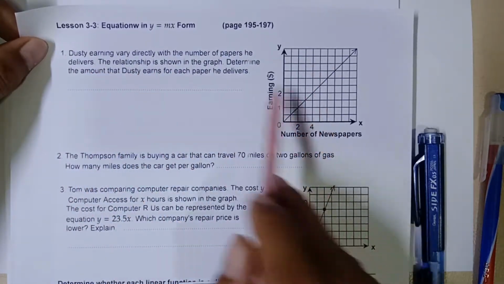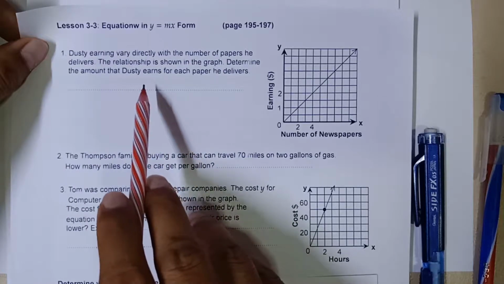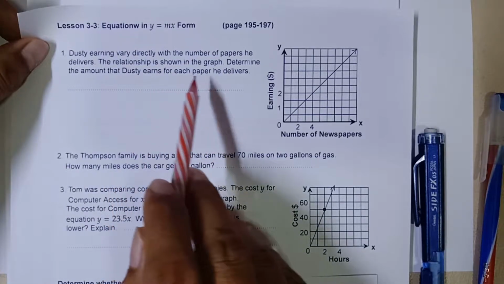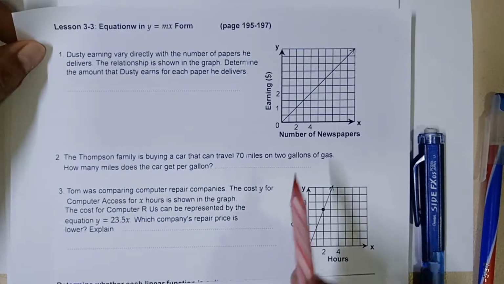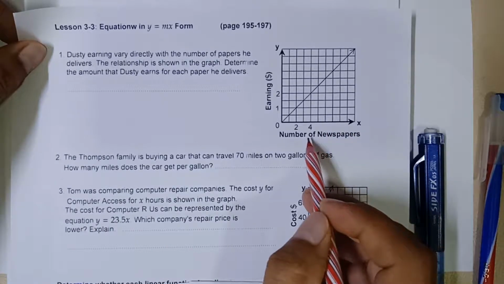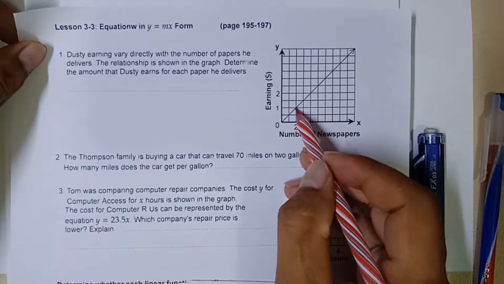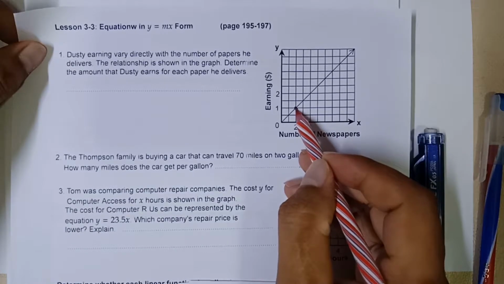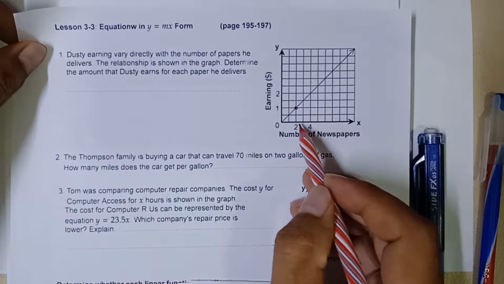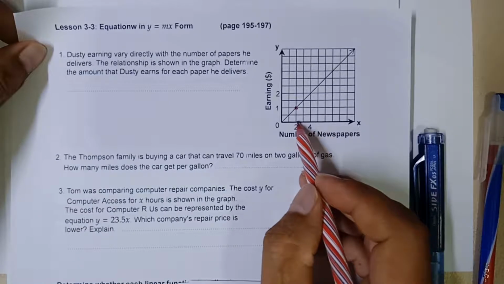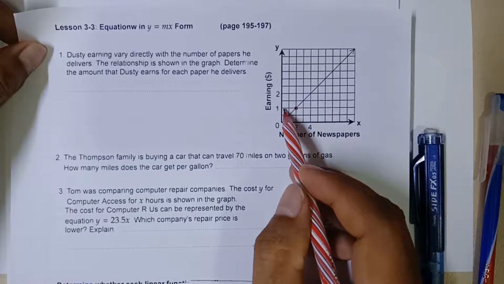Look at the graph. Determine the amount that Dusty earns for each paper he delivers. For each paper, let's see the graph here. This is the number of newspapers, so one of the points right here means that 2 newspapers he earned $1.